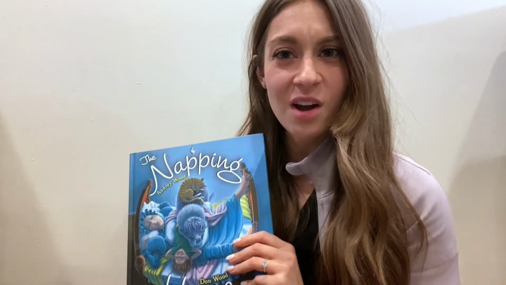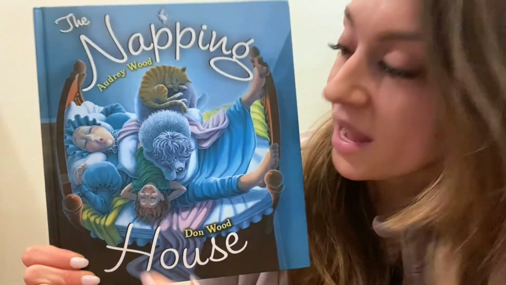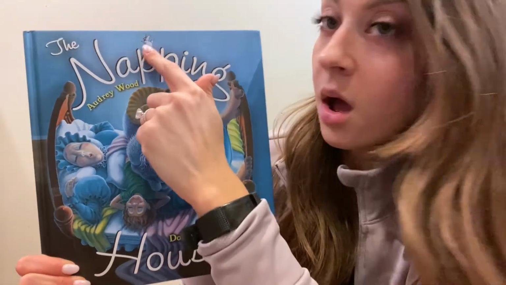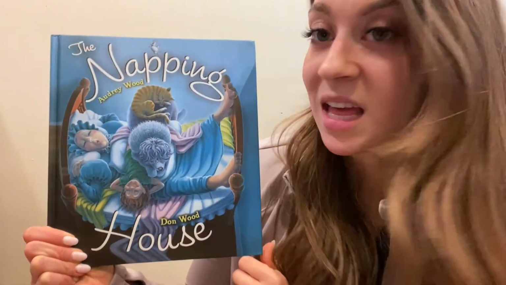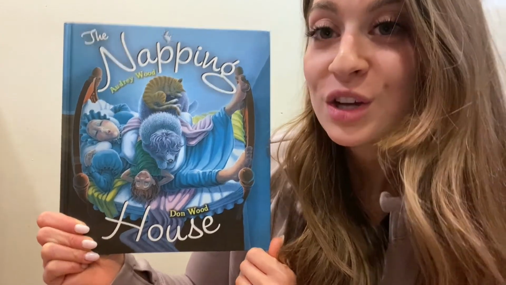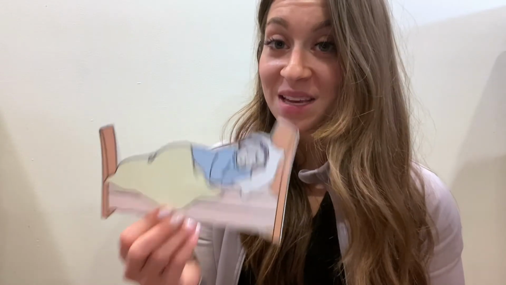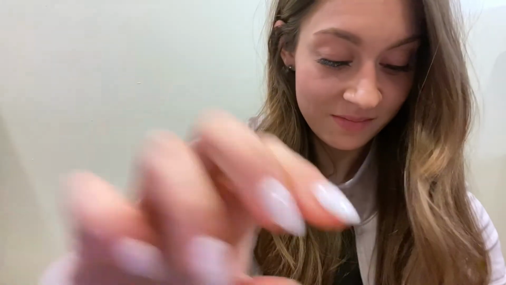So let's see who we're going to talk about in our book today. On the front of the book, I see a grandma and a boy and a dog and a cat. There's a mouse. And I think there's a bug somewhere too. So in our story, everyone is first going to be sleeping. Here is the grandma sleeping. And the dog sleeping. The cat is sleeping. The boy is sleeping. The mouse is sleeping. And then we have the bug or the flea.